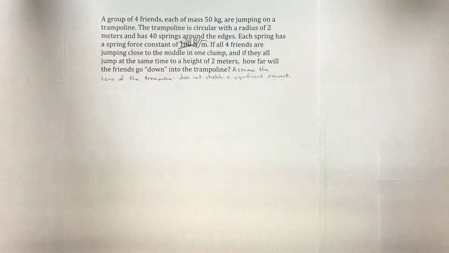Now finally, let's get into a real problem. A group of 4 friends, each with a mass of 50 kilograms, are jumping on a trampoline. The trampoline is circular with a radius of 2 meters and has 40 springs around the edges. Each spring has a spring force constant of 30 newtons per meter. If all friends are jumping close to the middle in one clump, and if they all jump at the same time to a height of 2 meters, how far will the friends go down into the trampoline? Assume the tarp of the trampoline does not stretch a significant amount.